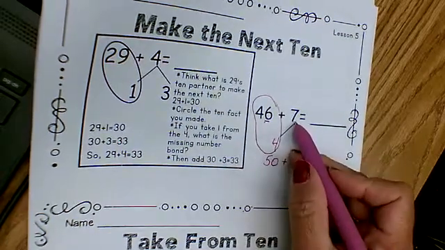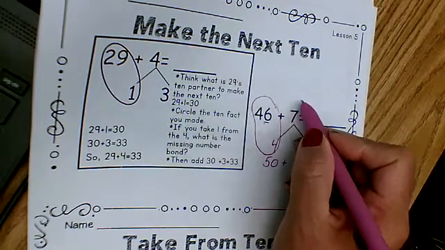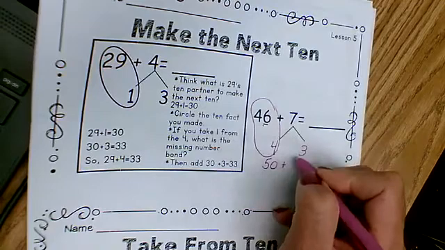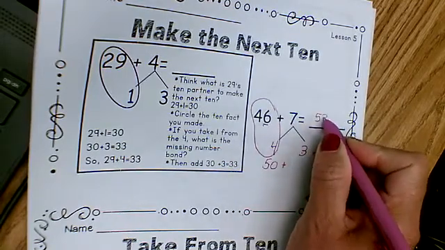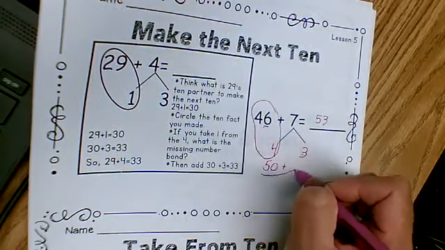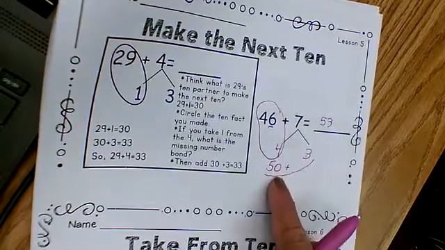Now, is it going to be plus 7? You should have said no because he was a good friend. He gave him 4, so he's still going to have 3. So you have 50 plus 3. The answer is 53. You made this problem look a lot easier down here. You did the whole old chunky monkey. You chunked the numbers into your 10s.